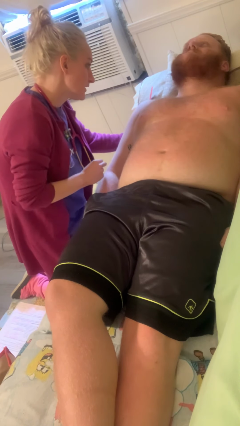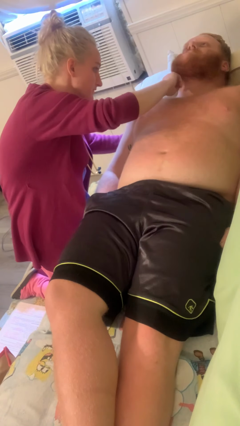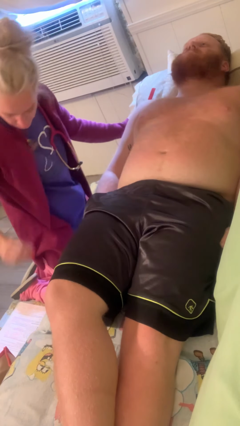First, I'm going to look at the JVP. I'm going to have the bed elevated to 30 degrees. And I'm going to be looking for the JVP and looking for the pulsation. And I see the pulsation. And so then I'm going to measure it at the sternal angle. I'm looking at the lowest point of the pulsation, and I'm going to measure it.